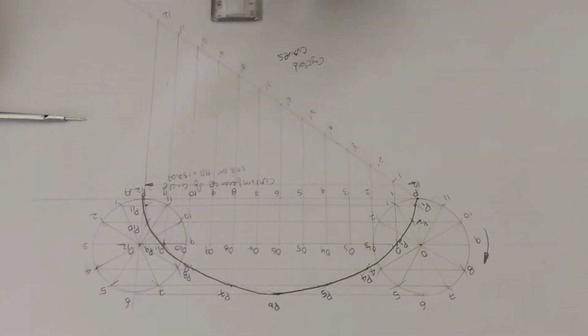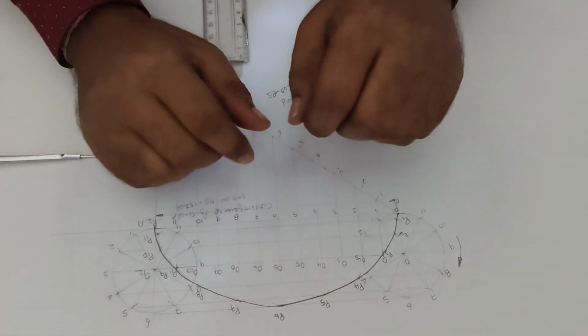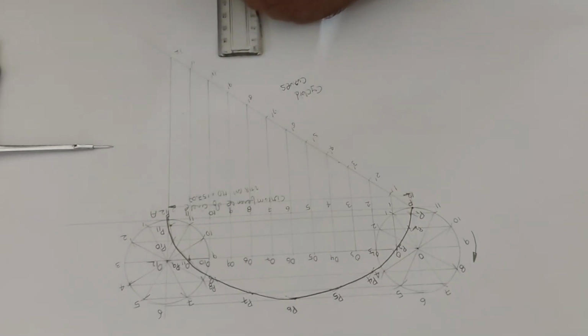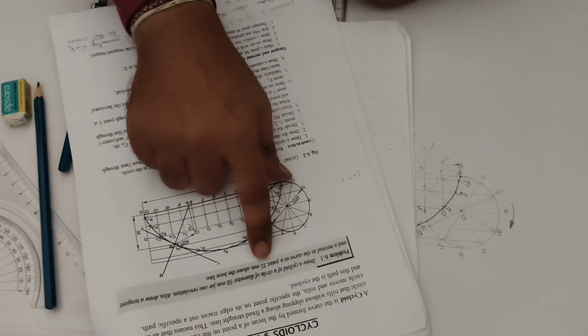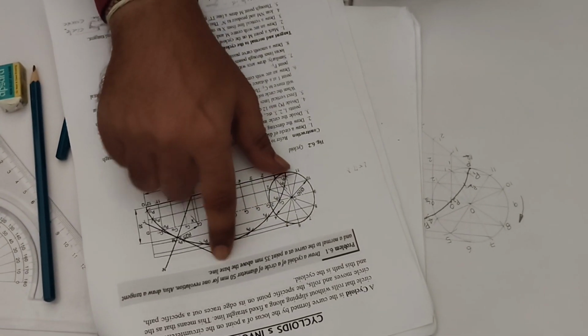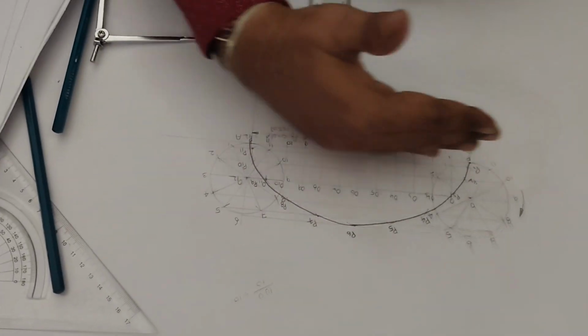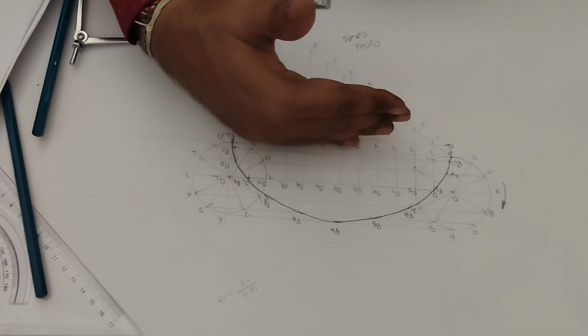Okay, so now we have to draw the tangent and normal to the curve. In the question they are asking to draw a tangent and normal to the curve at a distance of 35 mm from the baseline. This is the baseline, or fixed line, or directing line.